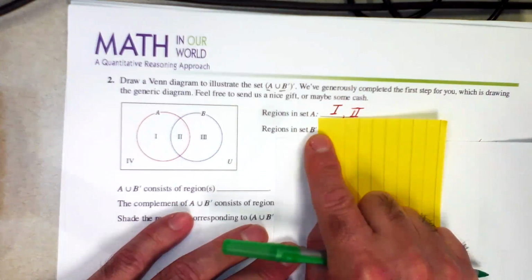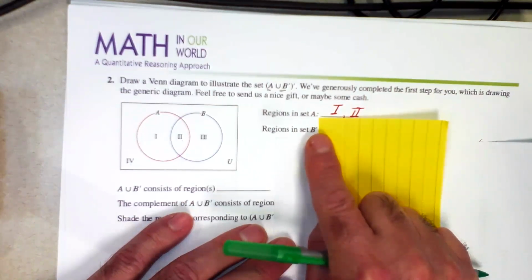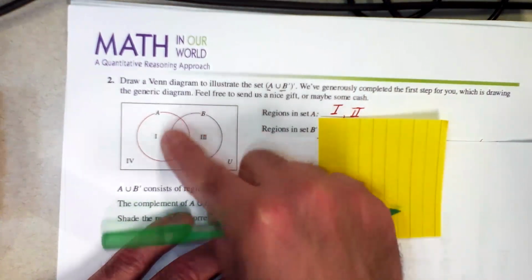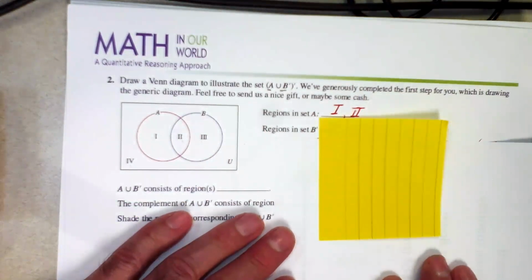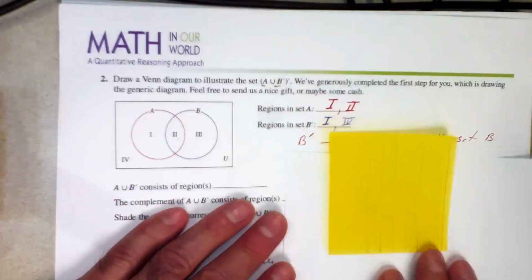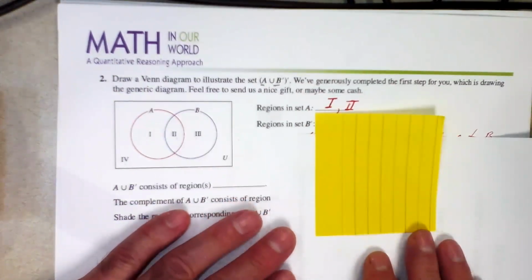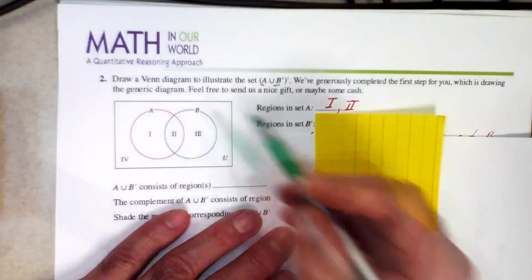So which regions does that represent? Remember, B complement are the regions that are not in the circle. So which ones are not in the blue circle?